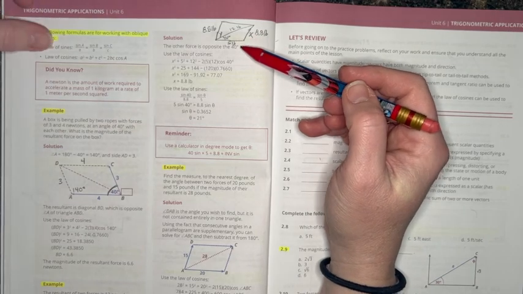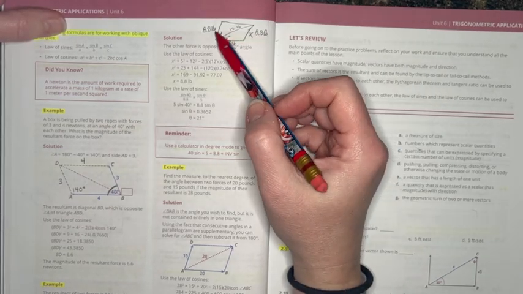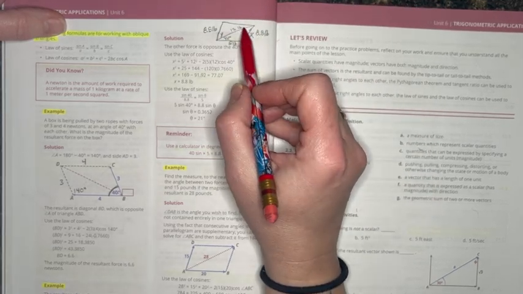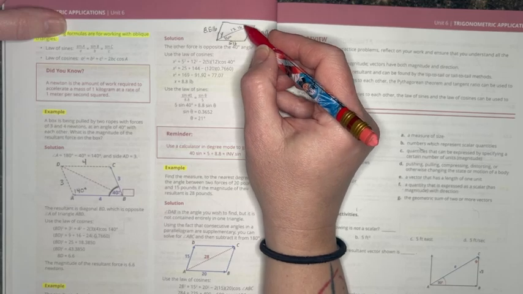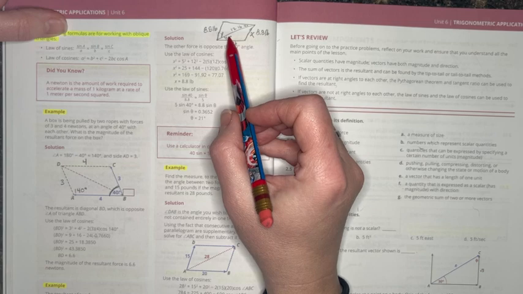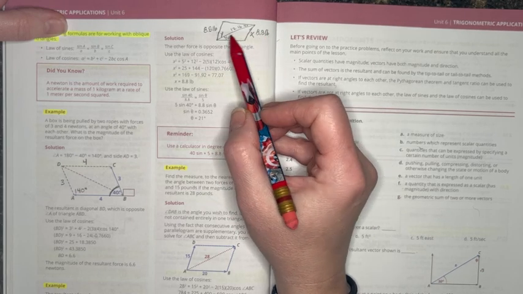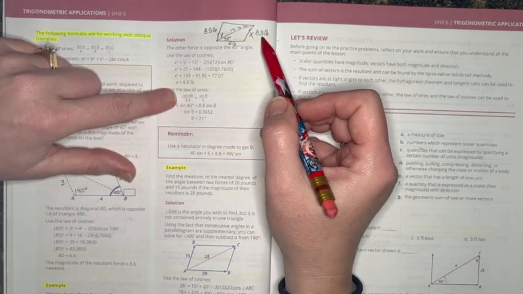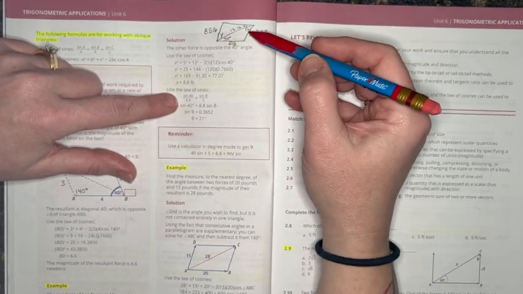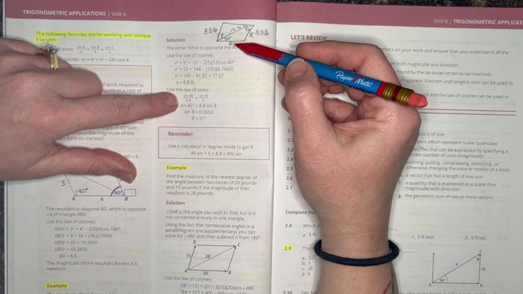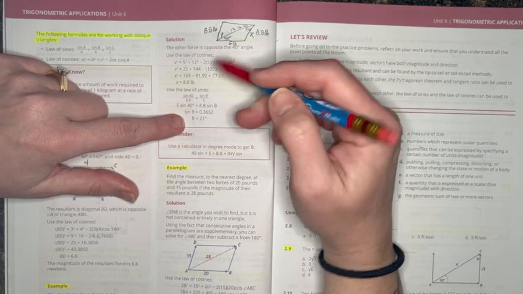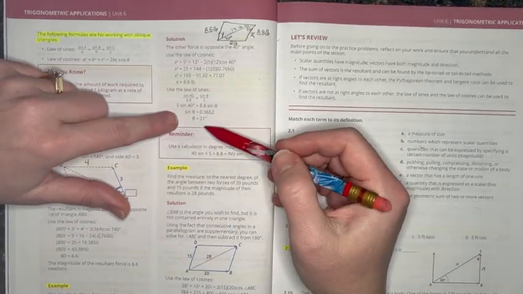Now we can use the law of sines to solve for the angle measure because we know that this is 40. So if this is 40, then this is 40, right? We've gone over that a lot. But the sine of 40 degrees is to 8.8 pounds as the sine of theta, which we're trying to solve for, this one right here, which is the same as that, is to 5 pounds. Then we solve, take the inverse, right? And we discover that it is 21 degrees.